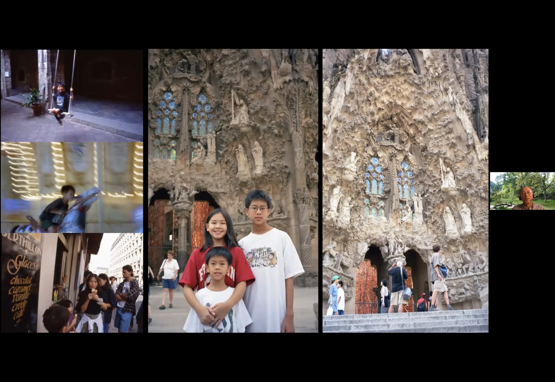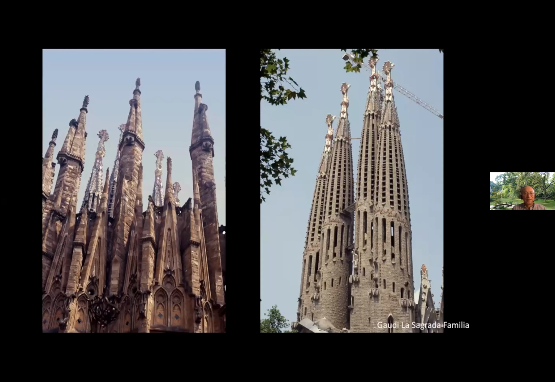And this is Gaudi's church. And this was in the mid-90s. So I think after 2000, they built the church much faster, and right now they can do the mass. But at that time, we were there with no roof at all, just basically all these spirals.